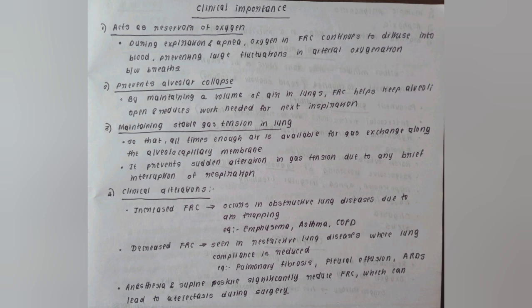What is the conclusion if there is increased FRC? Increased FRC occurs when there are obstructive lung diseases, where there is some obstruction in the airway, in diseases like emphysema, asthma, and COPD. You'll learn about these diseases in your future classes. But in these conditions, there is increased FRC.